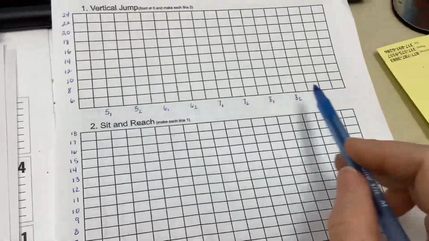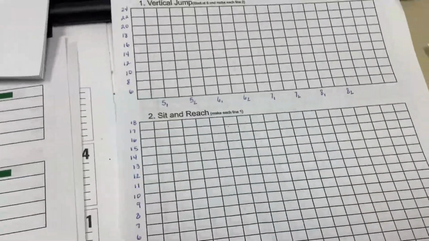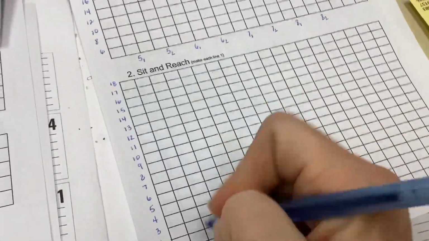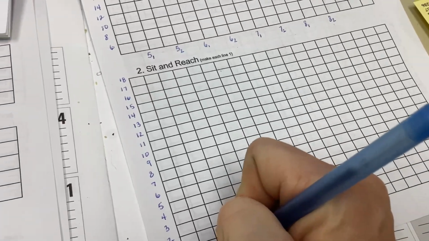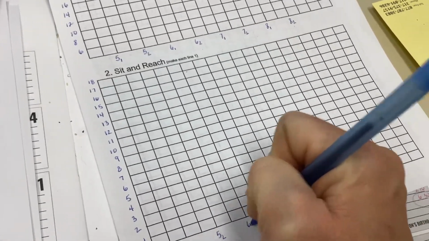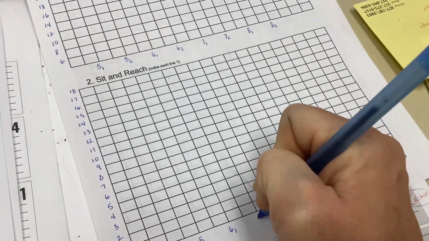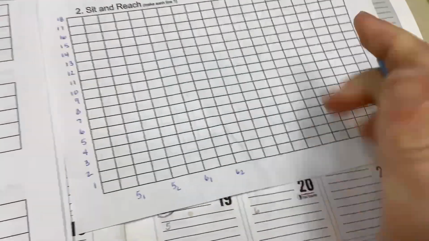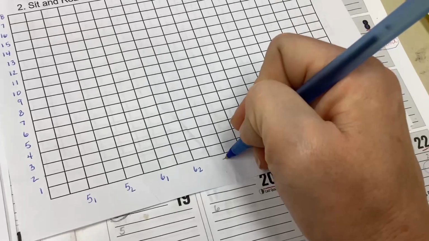The bottom is gonna look the same on every single graph. So we skip a line, and we have 5-1, skip a line, 5-2. So every single one of these is going to look exactly the same along the bottom.